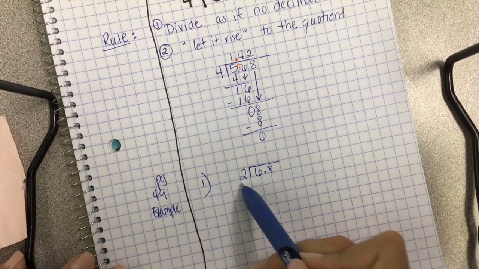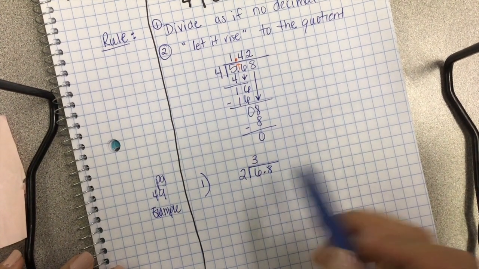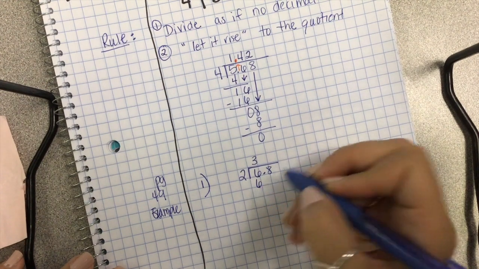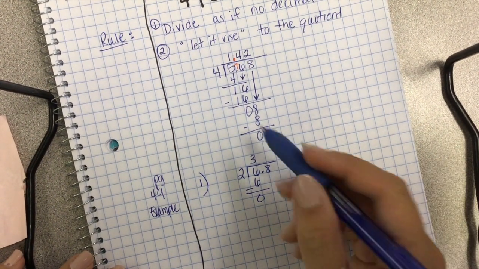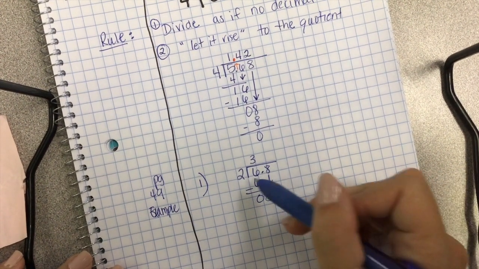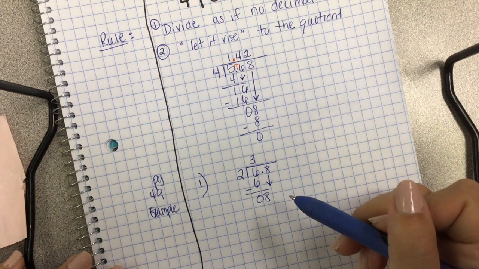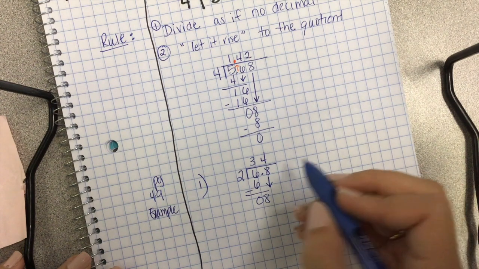Okay, so 2 goes into 6 3 times. 3 times 2 is 6. 6 minus 6 is 0. So that's when I drop down my 8. 2 goes into 8. How many times? 4 times, right? 4 times 2 is 8.